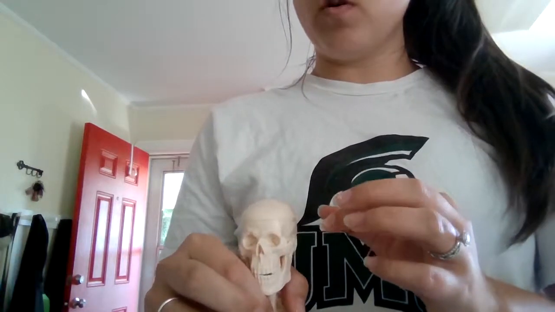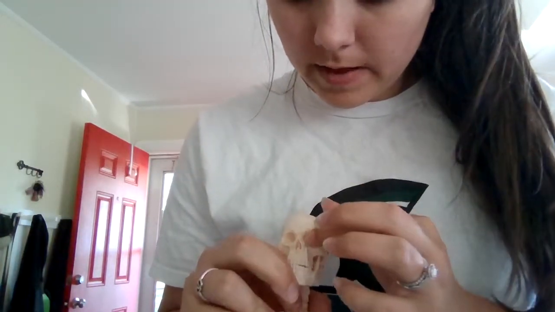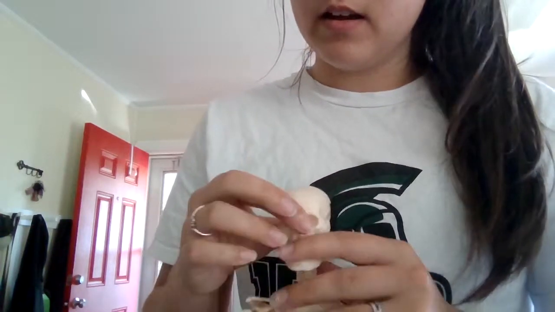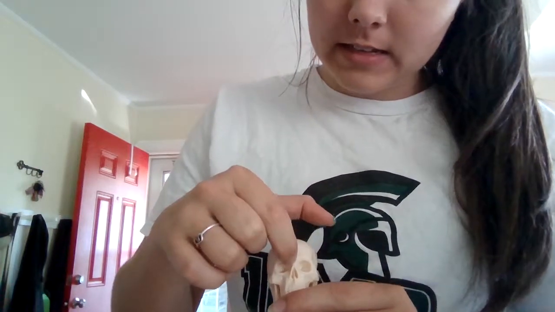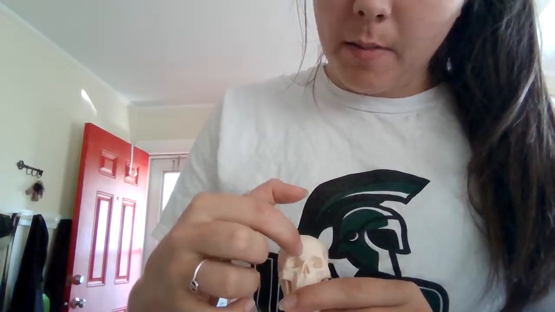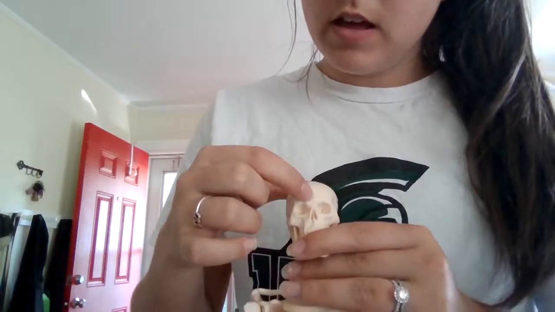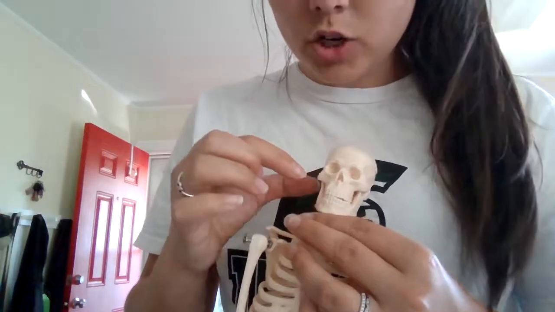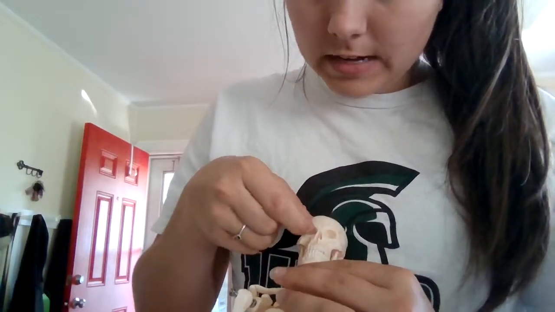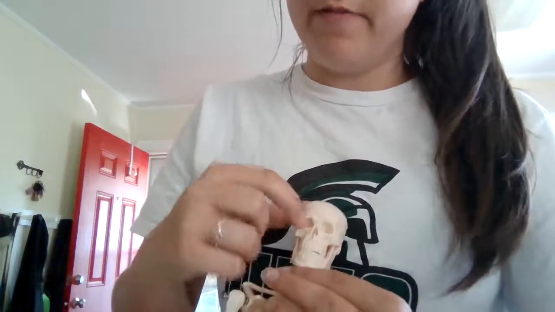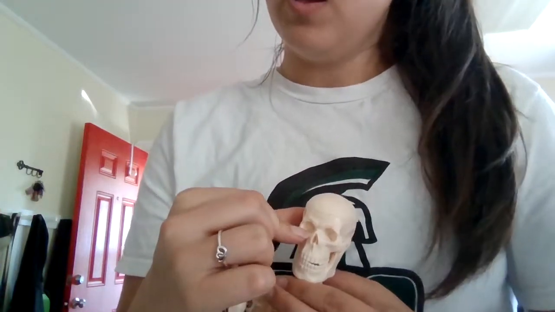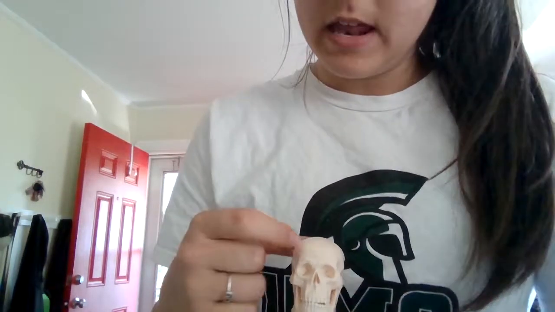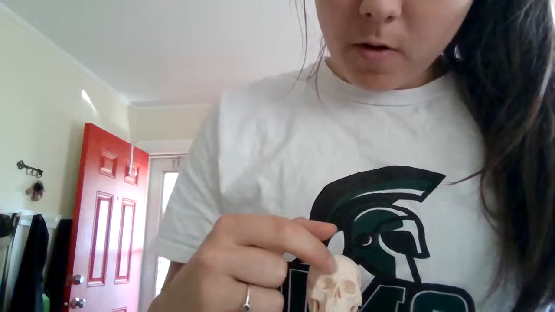And the lacrimal is like in between the eye socket and the nose bone. And then the glabella is like at the top, like in between the eyebrows right here. And then the superior orbital fissure is also in the eye socket. It's above the inferior orbital fissure, which is also over here. And then the supraorbital foramen is above like the eyebrow.